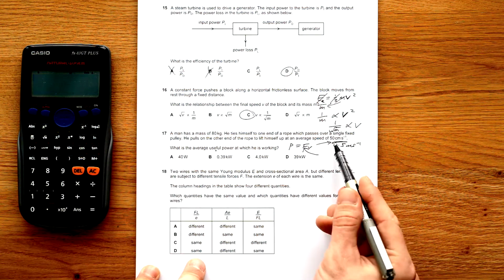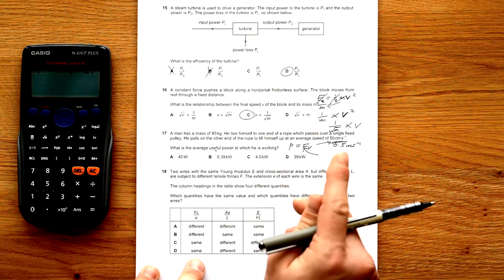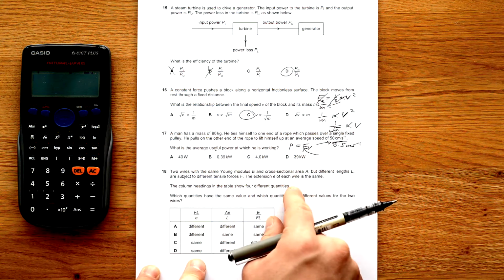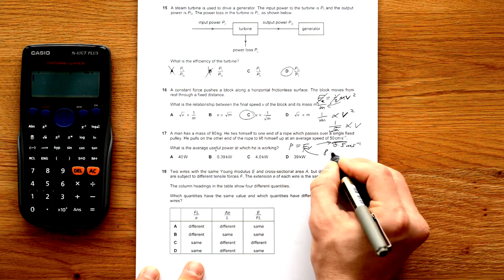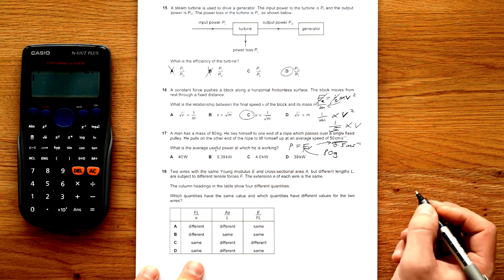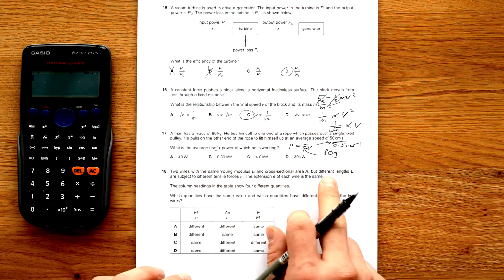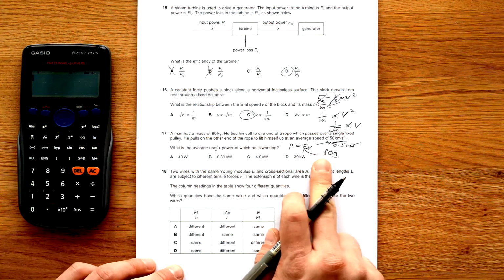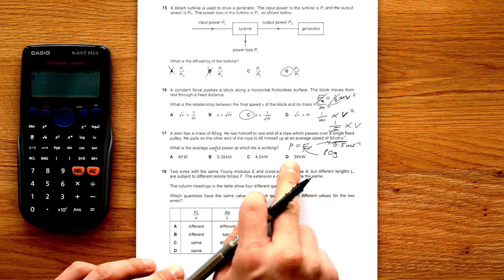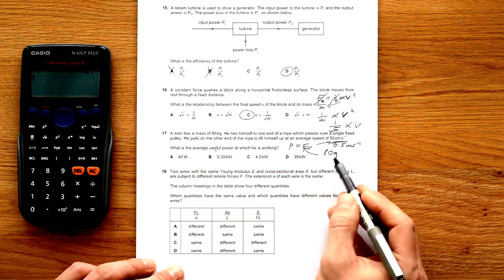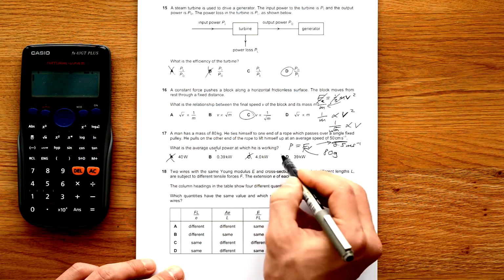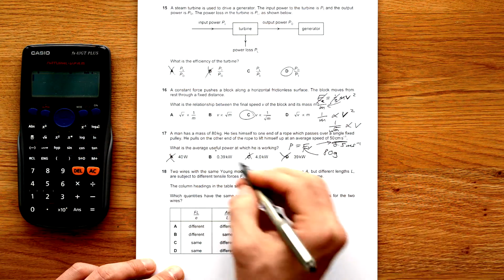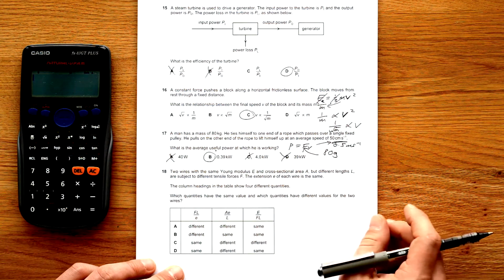Well, he's lifting himself at a constant speed, so he just needs to supply the force to overcome his weight. So this is just going to be 80 g, 80 times 9.8. And I can see that if that's basically 80 times 10 times 0.5, basically 800 divided by 2, so it can't be any of these. It's going to be about 400 watts, or more precisely 0.39 kilowatts.